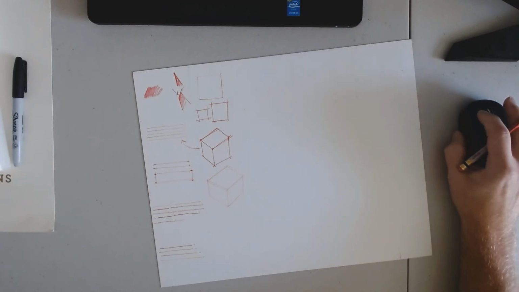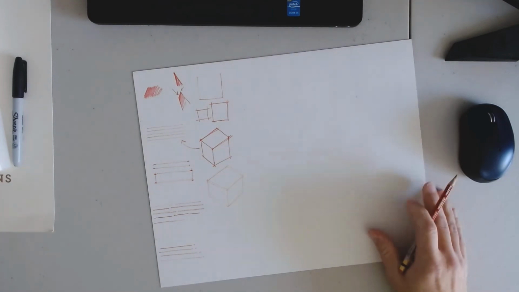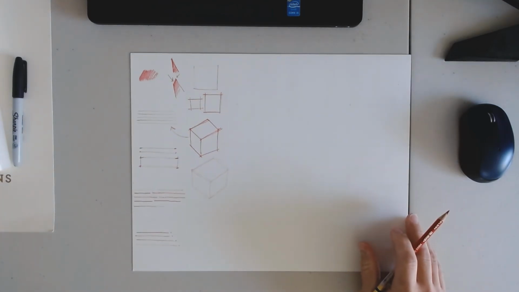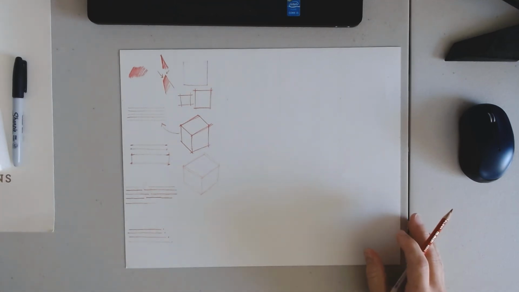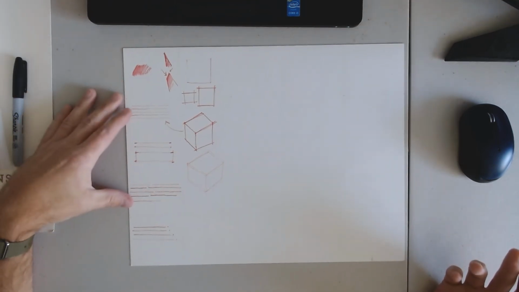The next one is known as a construction line. This is kind of like a projection line in our one-point perspective examples.